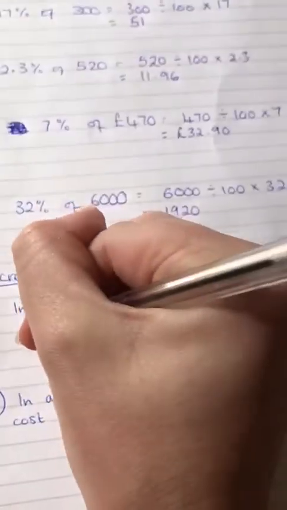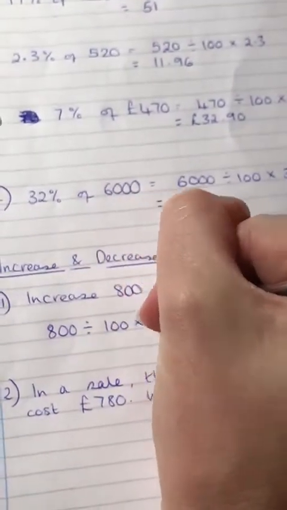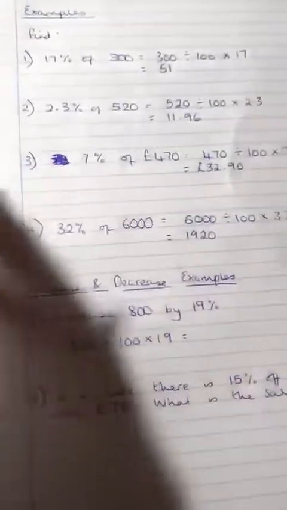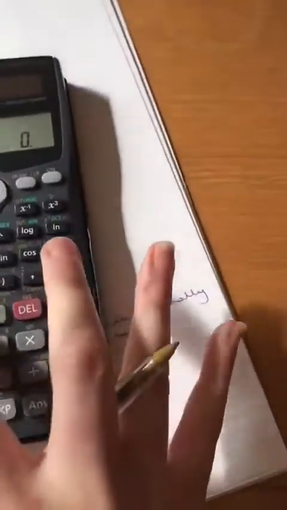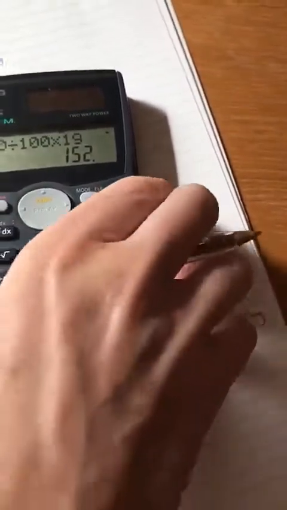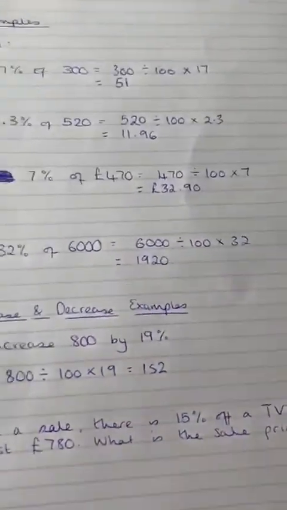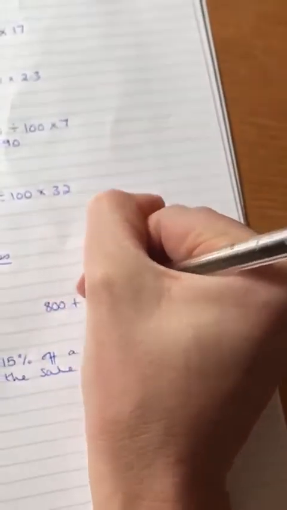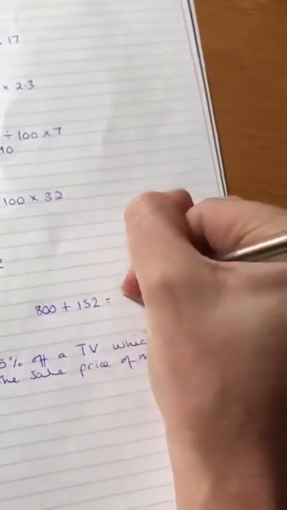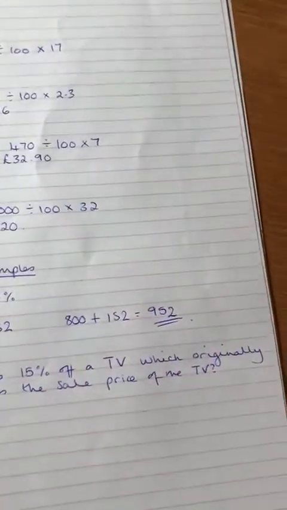So again, we take our amount, which is 800, we divide by 100 and then we times by 19. So it's going to be 800 divided by 100 times by 19, which gives me 152. Okay, and just remember then to add that on. So we do 800 plus 152, which gives me 952. Nice and easy. And that's your final answer.